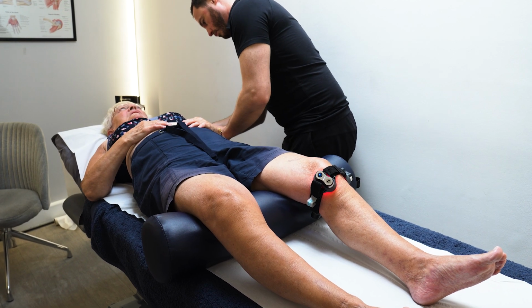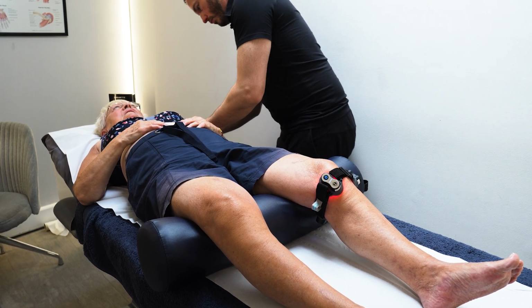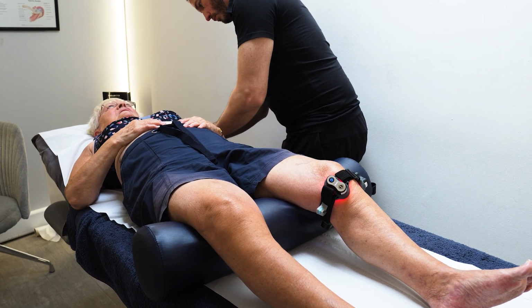I use the Move Plus on my patients while I'm treating them. For example, I'm using it on this patient's arthritic knees while I work into her painful shoulder.